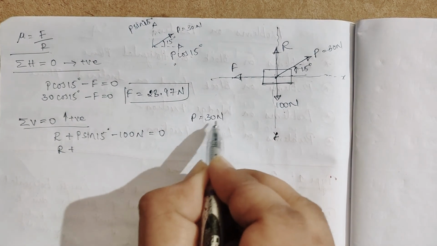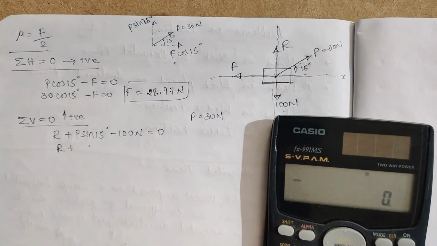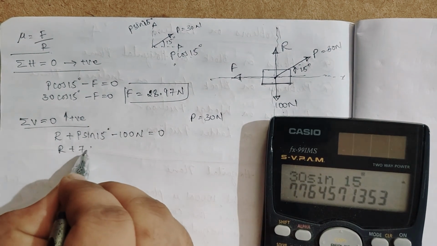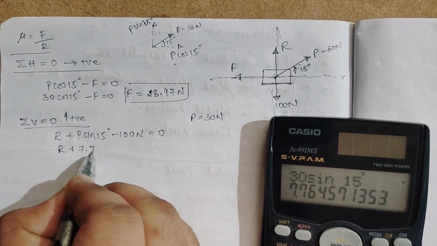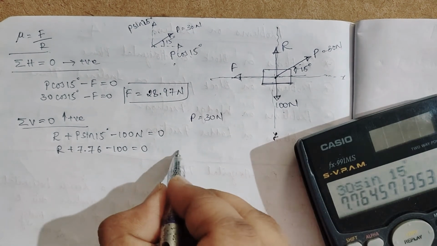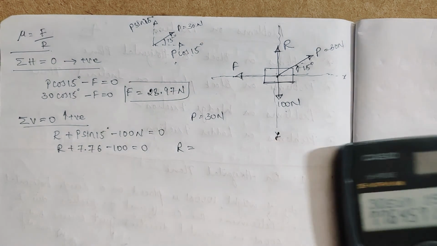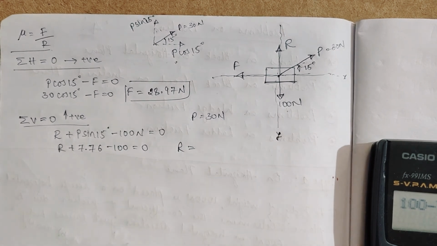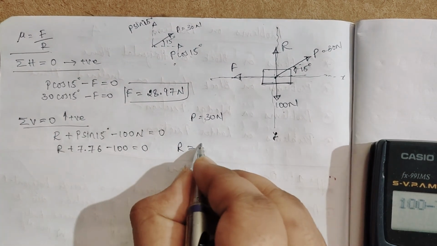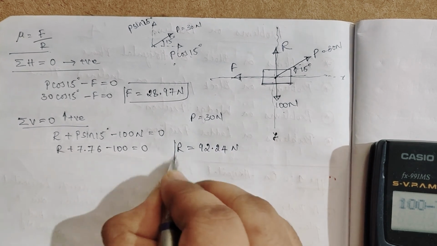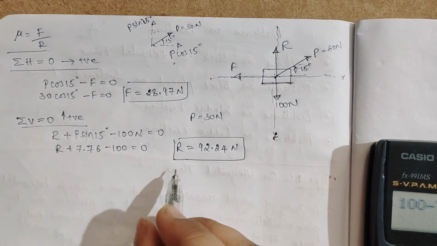So 30 sin 15 degree is 7.76, minus 100 is equal to 0. Therefore, the value of R is 100 minus 7.76, which is 92.24 Newton. So this is the value of the reaction R.